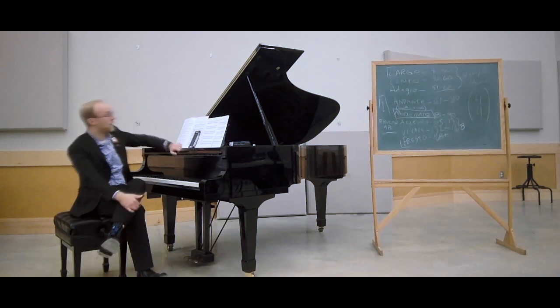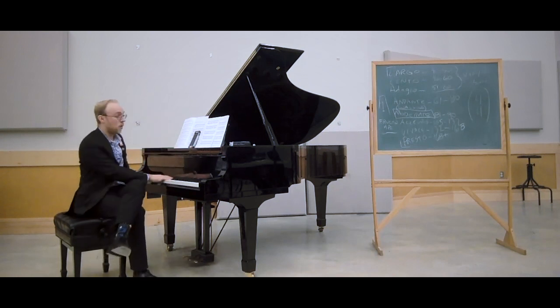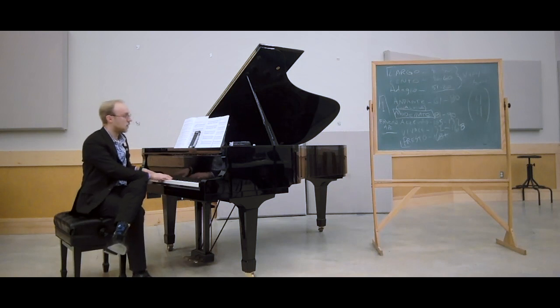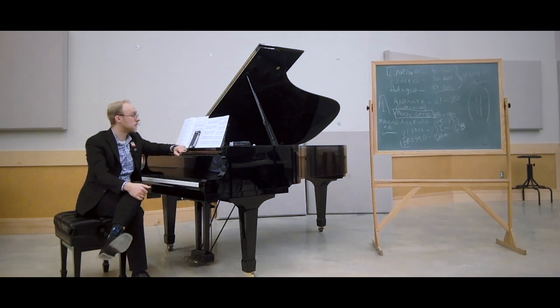So because of all of this, I would agree with the majority of you now that the 6 pulse is the actual tempo. So that would put us around 60, around an adagio. Okay? So that's how we want to figure it out.